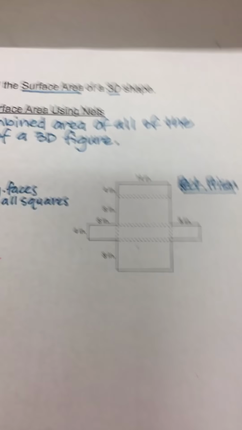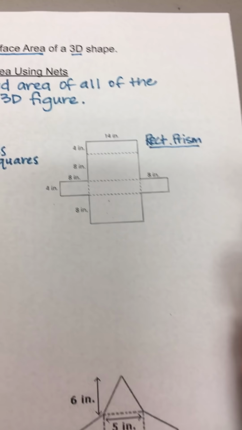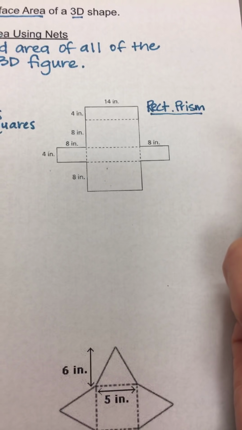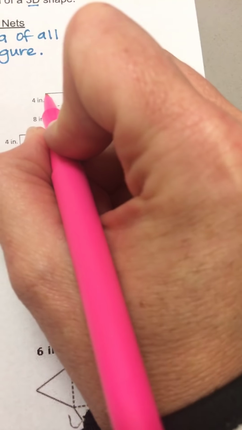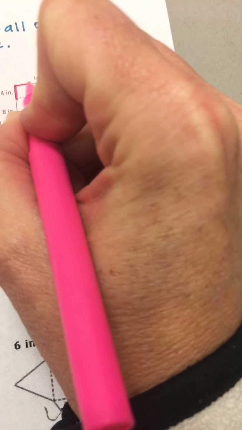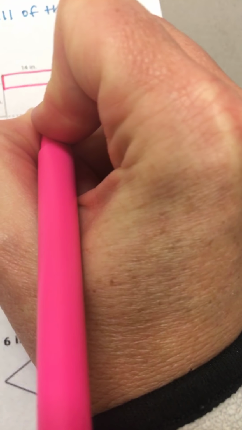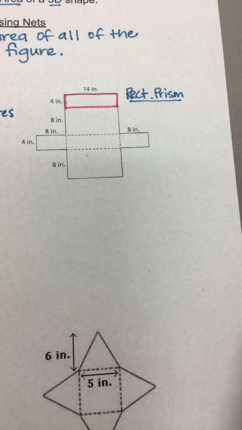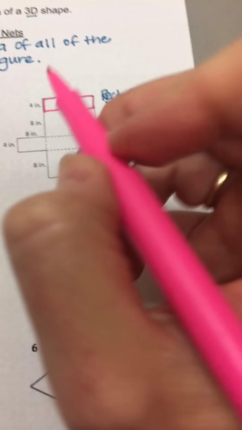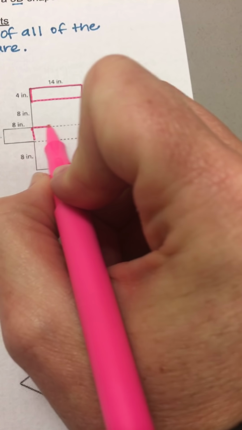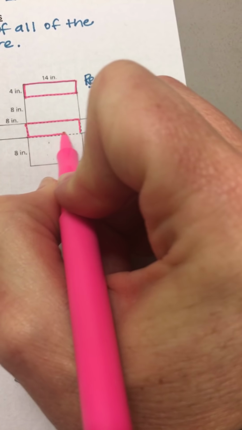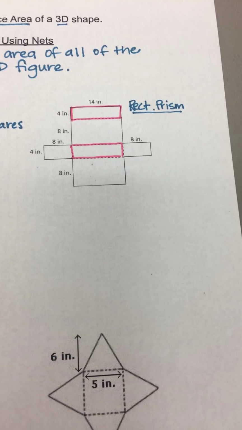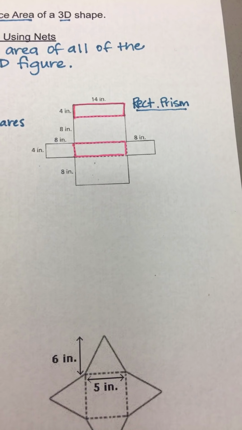So what we're going to do is color code some sides. This is where those colored pencils or markers come into play. Let's just start with this part of the box right here. If you look at that picture, the part that I just color coded in pink is also going to be the same as this part right here, because those two would match up together.